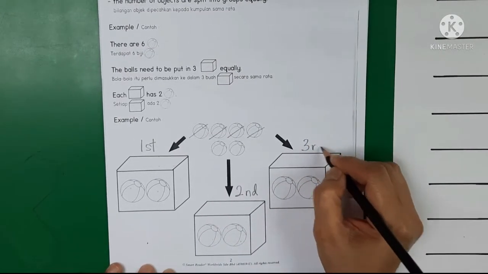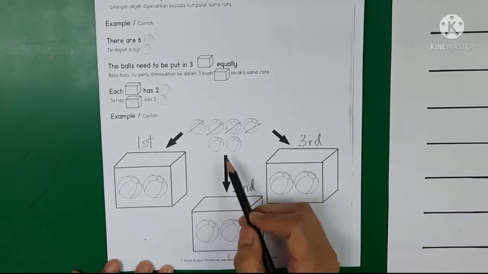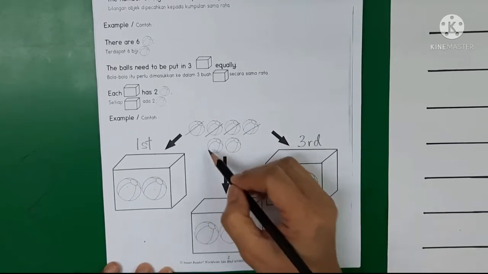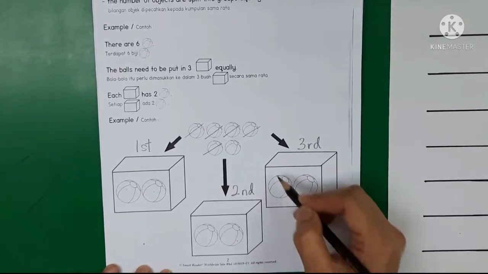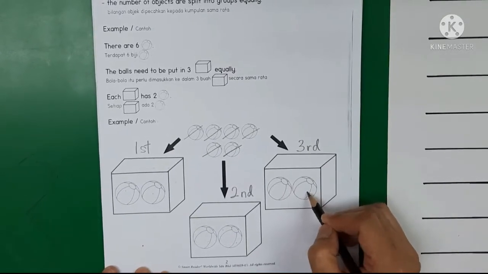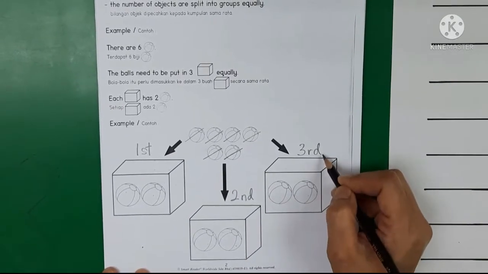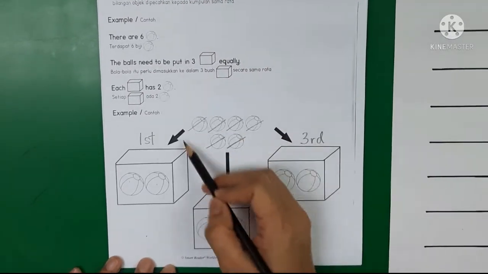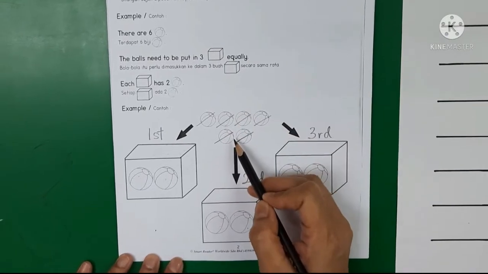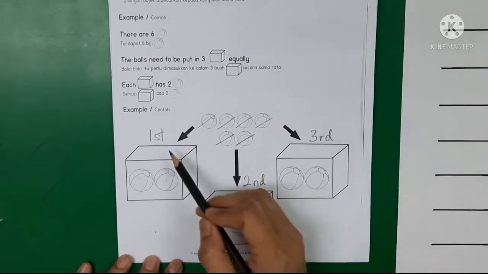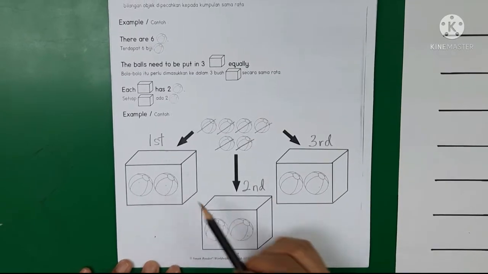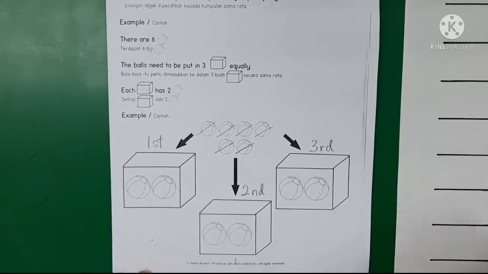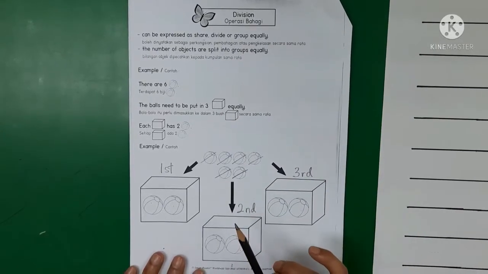The third box, let's put the balance of these 2 balls into the third box. 1 ball over here and another ball over here. 2 balls into the third box. Therefore, all the 6 balls had been divided equally into these 3 boxes. Each box will have 2 balls. Let's watch the video to understand further.